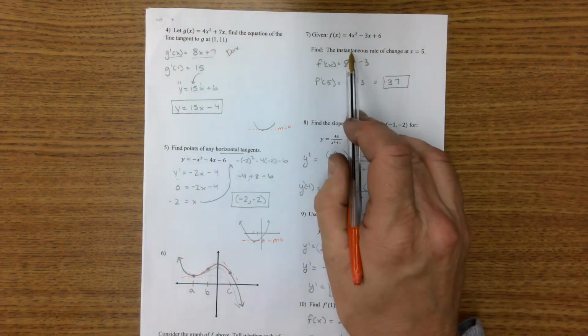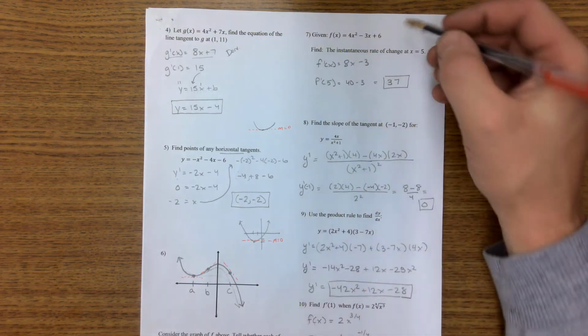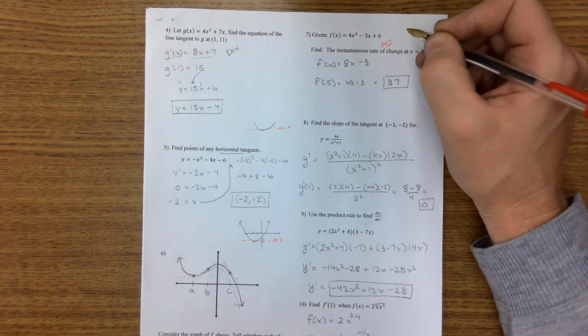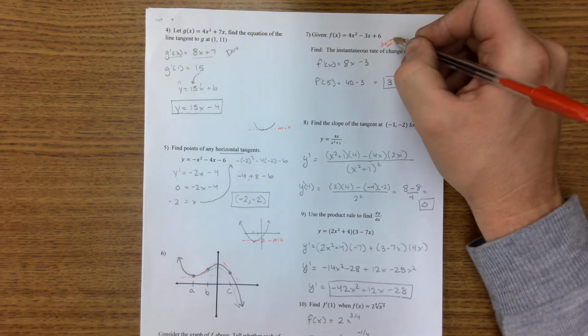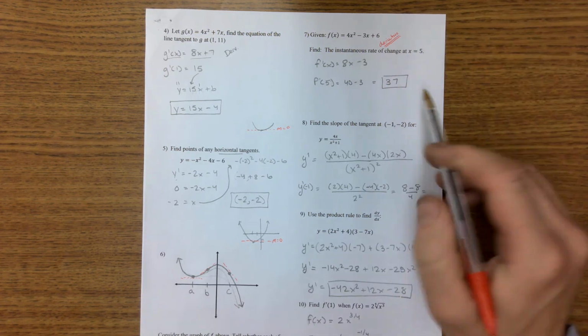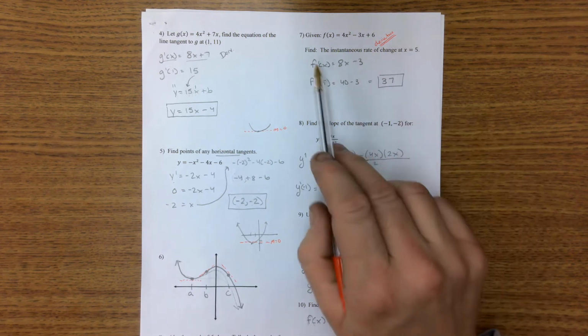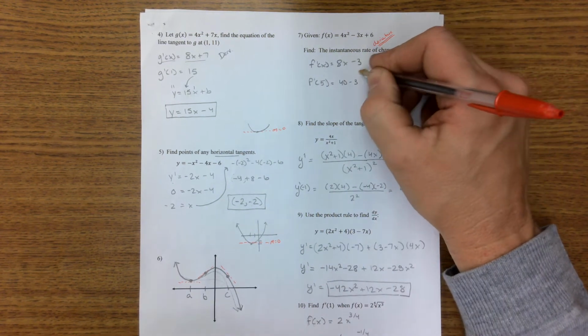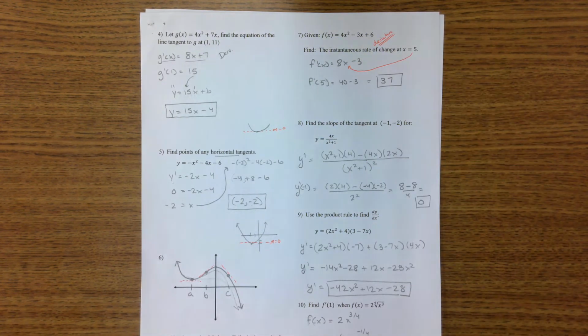Going forward, the instantaneous rate of change, well, that means the derivative. It's just a fancy way of saying the derivative. That's all it is. What is the derivative's value? Well, this is a derivative, but now you take a 5 and plug in a 5 because you want the value of it.